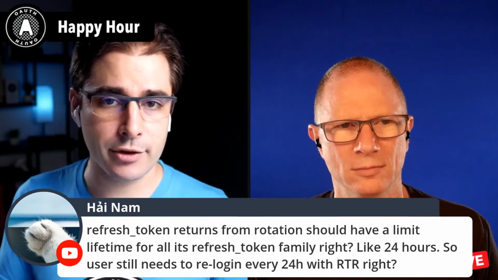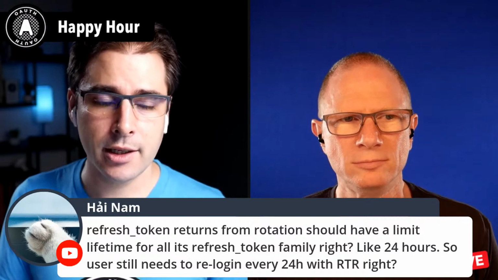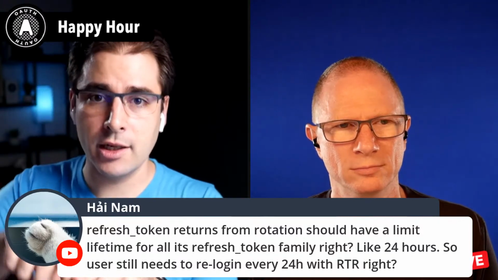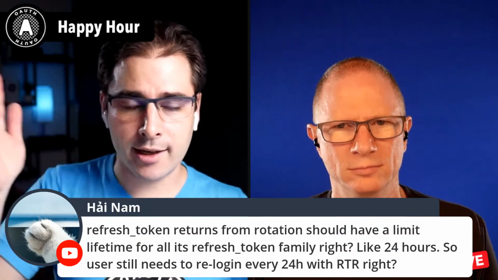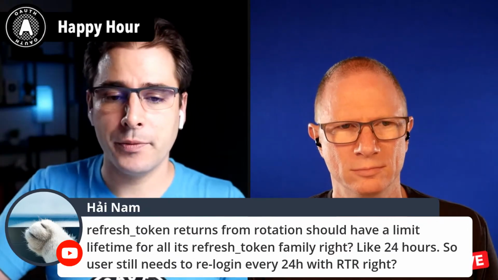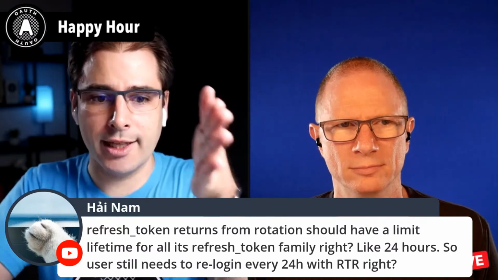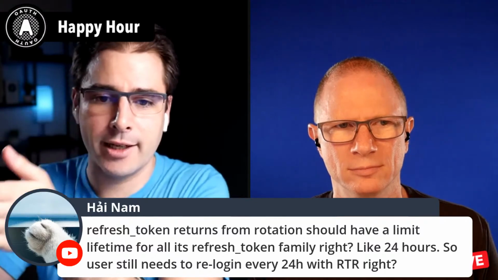So if you say refresh tokens are valid for 24 hours, that does not mean that the new refresh token you get is valid for another 24 hours. It should end at the same 24-hour period. So each one will be valid for less and less as they get rotated towards the end of the lifetime.